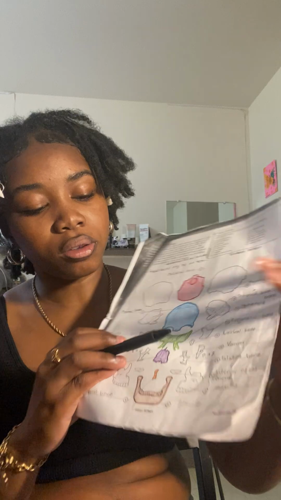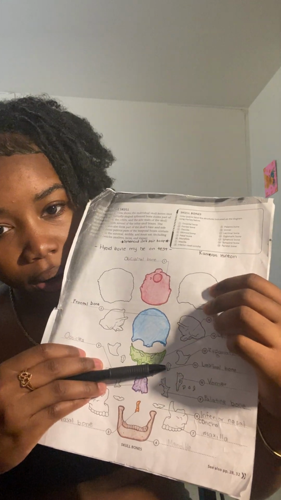I also forgot to go over the lacrimal bone. The lacrimal bone is going to be right here. I don't know, it's right there. And for the lacrimal bone, I don't have any type of tips or tricks. I just know that this is going to be your tear ducts. It's going to be inside of your eyeballs.